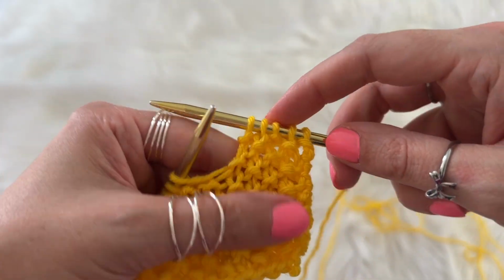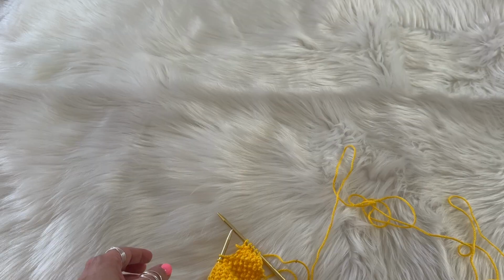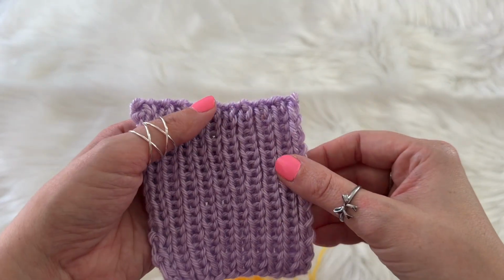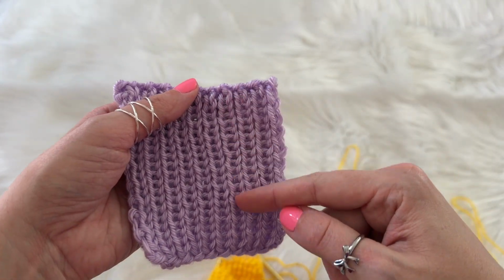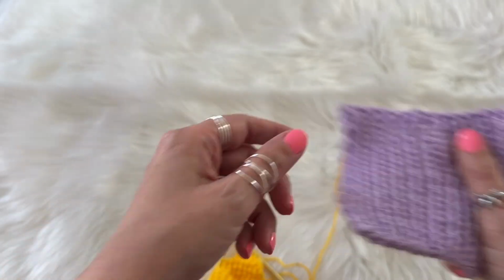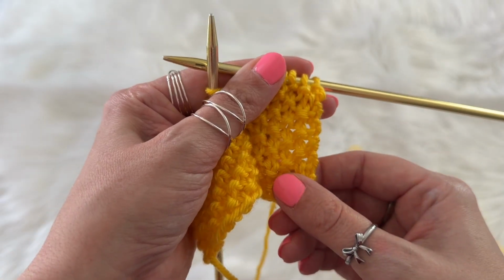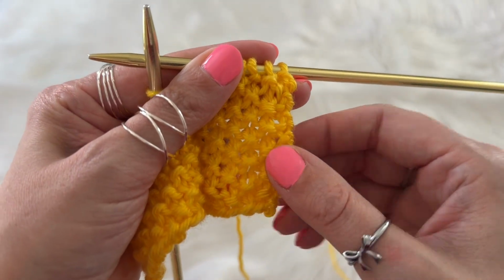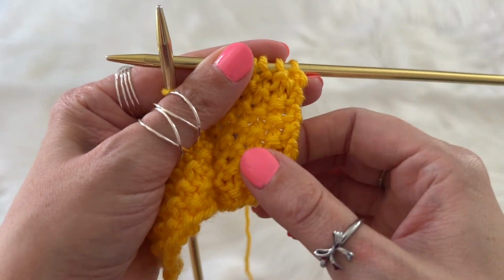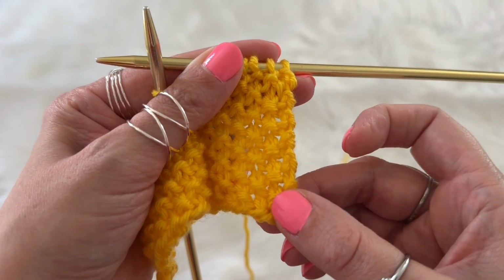And as you can see here in ribbing, let me show you. In the rib stitch, these are all knits in a column and then all purls. But in seed stitch, it's opposite. You can see that each column is different. There's knit, purl, knit, purl, knit, purl going down.